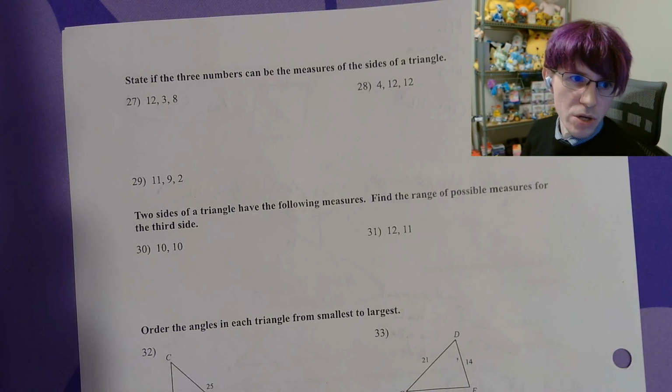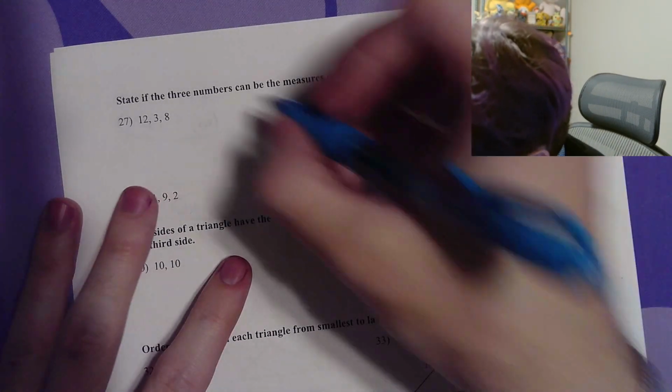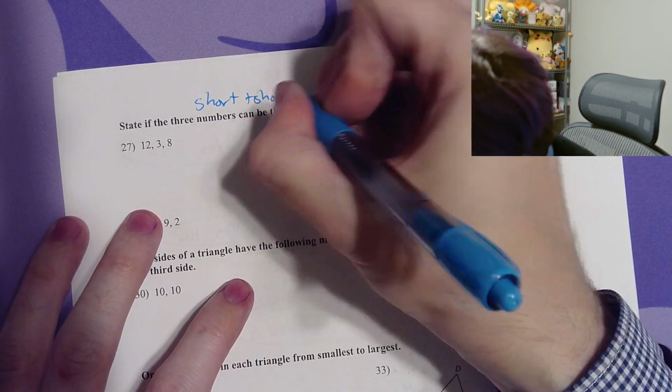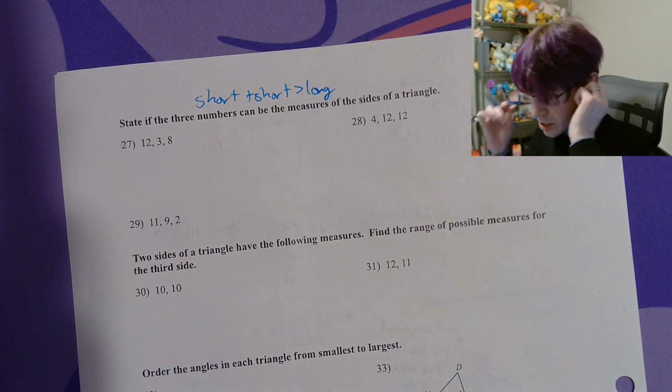Here we go. 27. Stated that 3 numbers can be the side of a triangle. The rules are going to be very, very straightforward. All you have to do is to figure out if the short plus the short is bigger than the long. By the way, one of those can end up being the same value. We're going to see what happens.